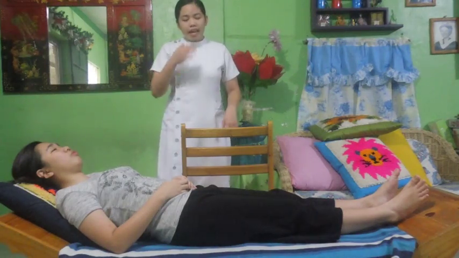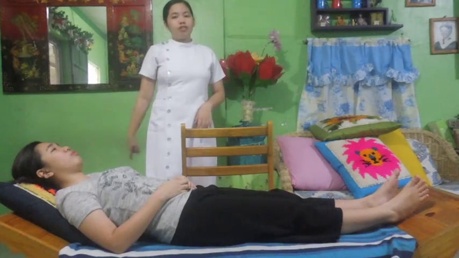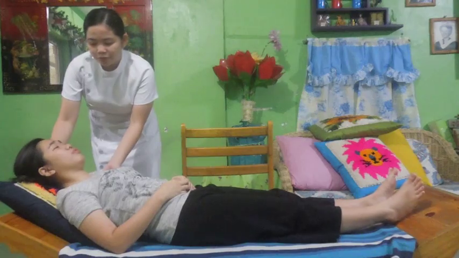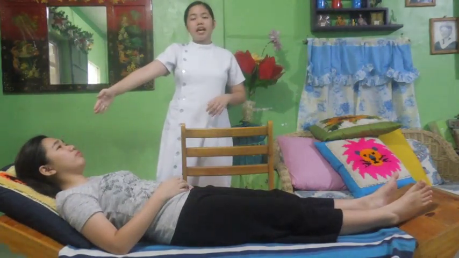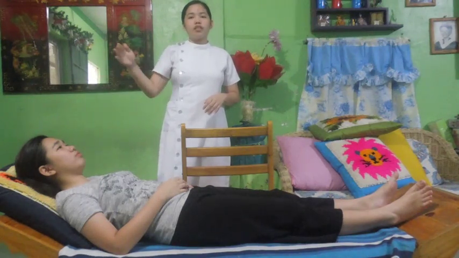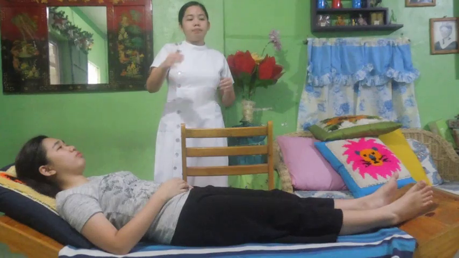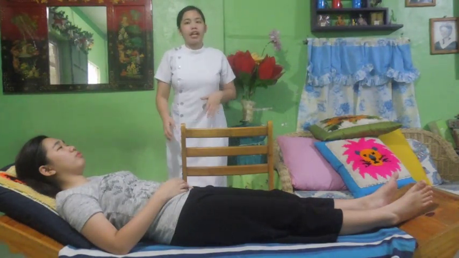So assume that there is a side rail, and you need to remove all the pillows and put one pillow against the head of the bed. Assume that there is a pillow on the head of the patient. If your patient can move without assistance, encourage them to grab the side rails, bend their knees, push off, and pull up by their arms.